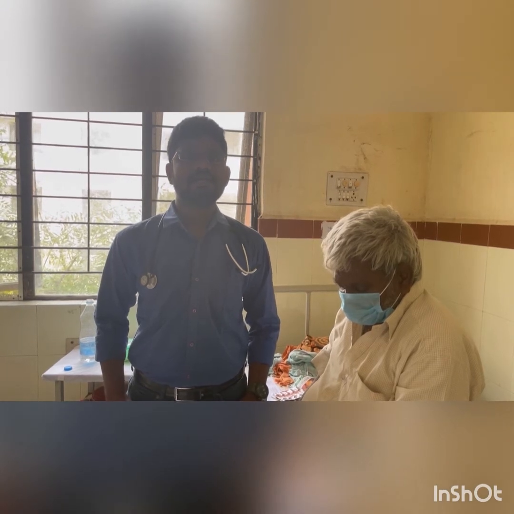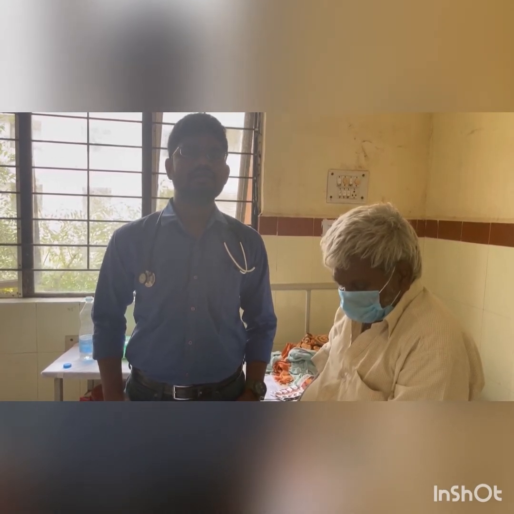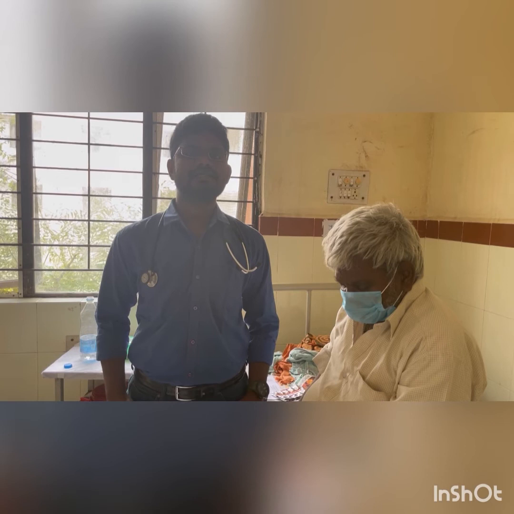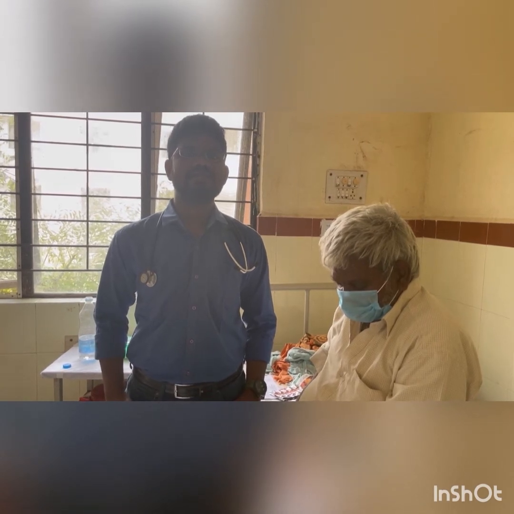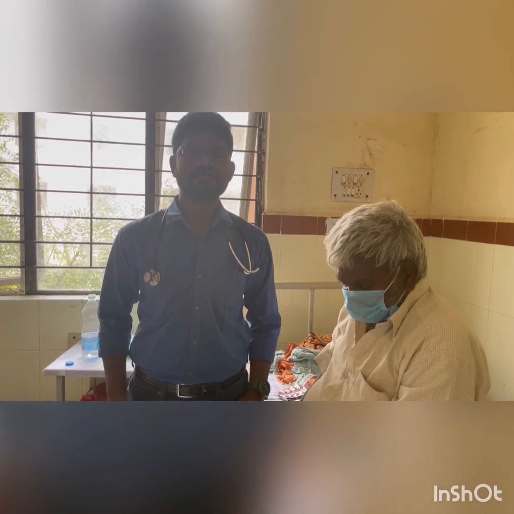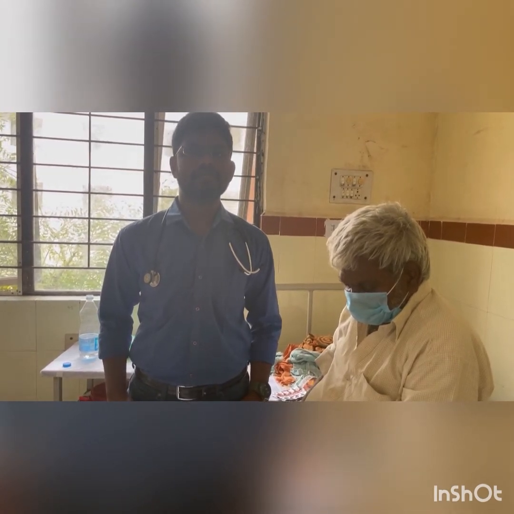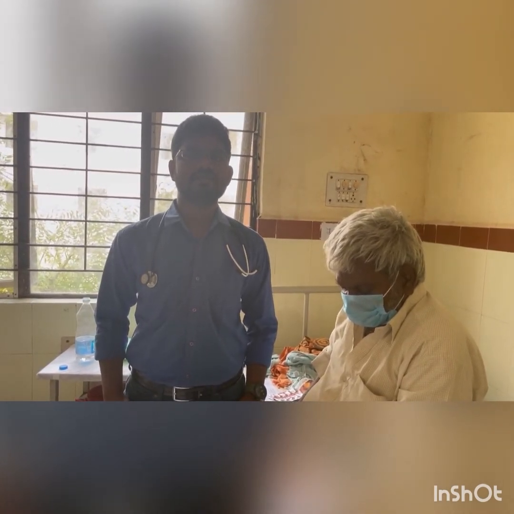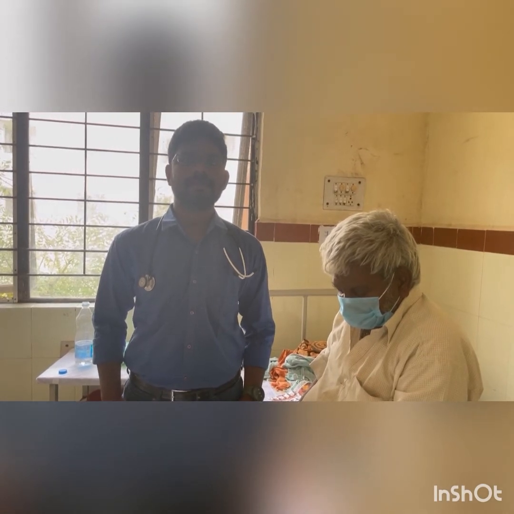There is an entity called differential clubbing. Differential clubbing means clubbing seen only in the lower limbs. This is seen in conditions like PDA, that is patent ductus arteriosus with reversal of shunt. These are the various systemic causes for the clubbing.